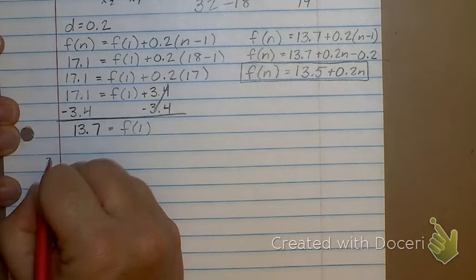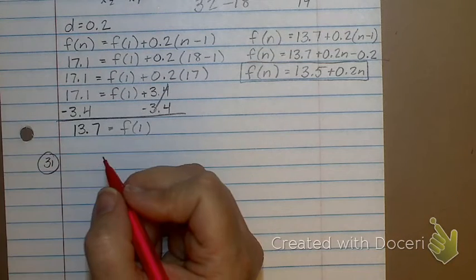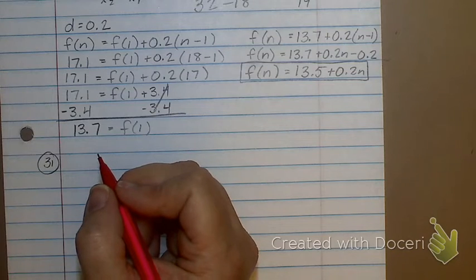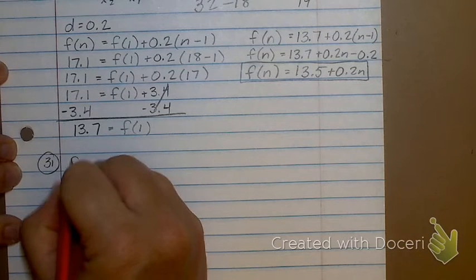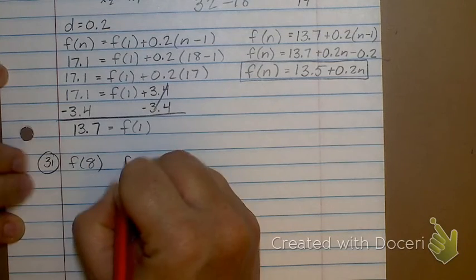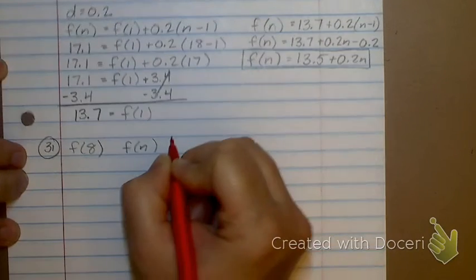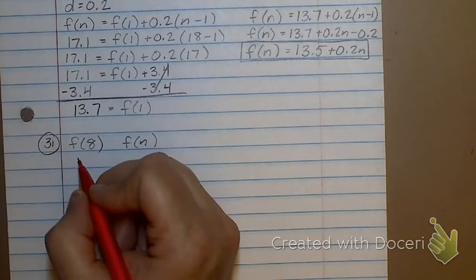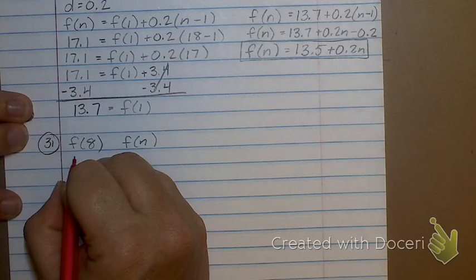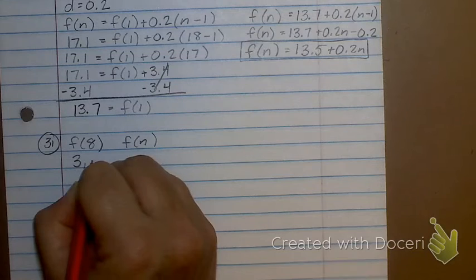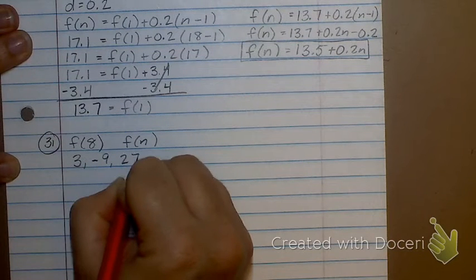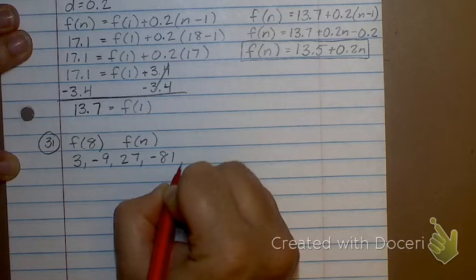31 says find the 8th term and the explicit formula. So I need to find f of 8 and I need to find f of n. The sequence that's given to me is 3, negative 9, 27, negative 81.